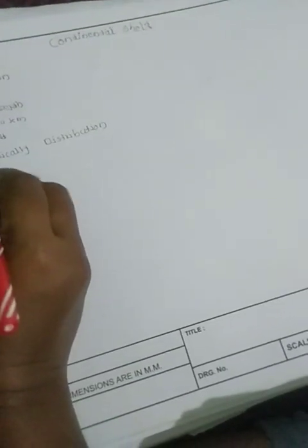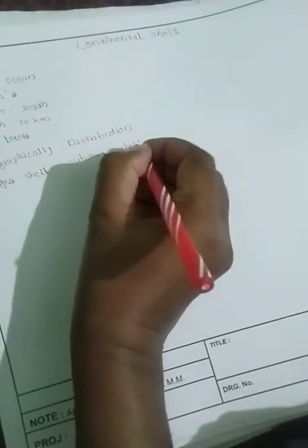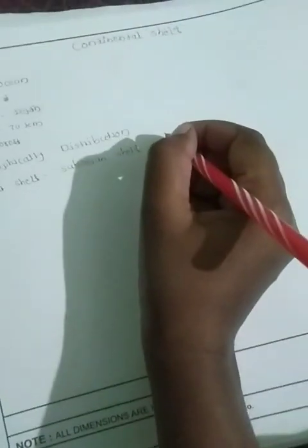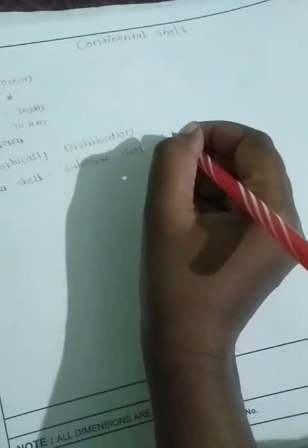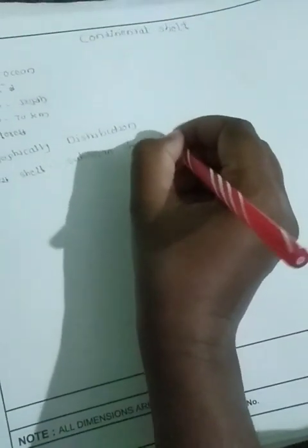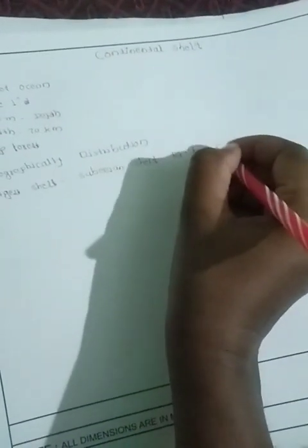So the largest shelf is the Siberian shelf, found in the Arctic Ocean.